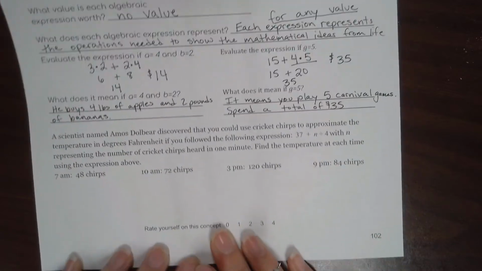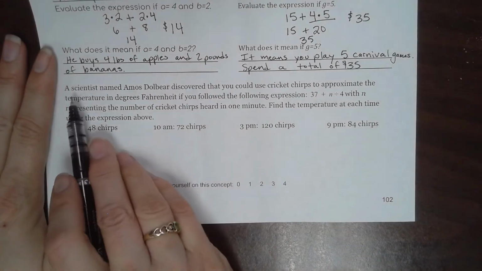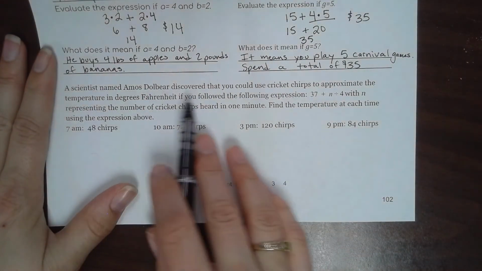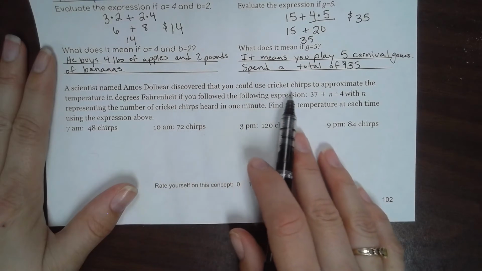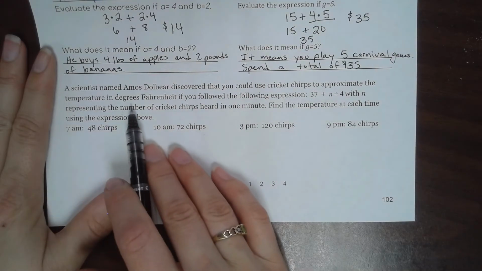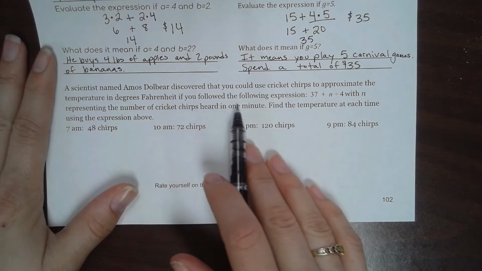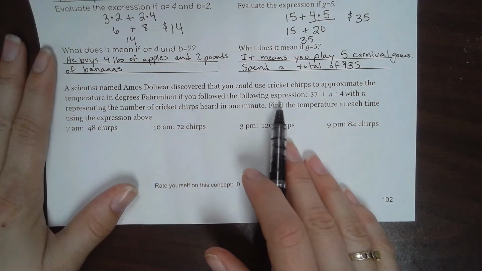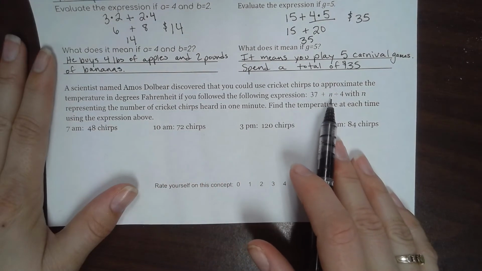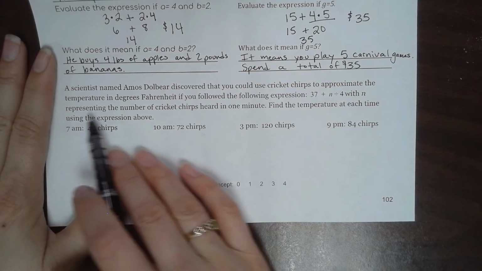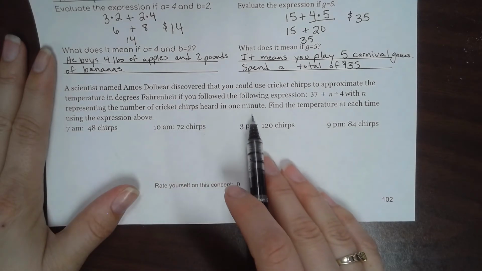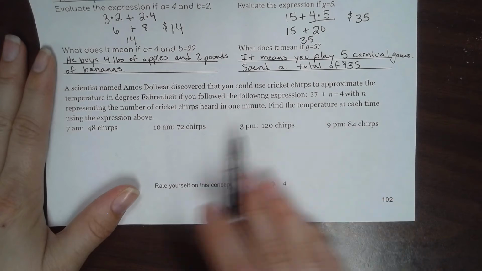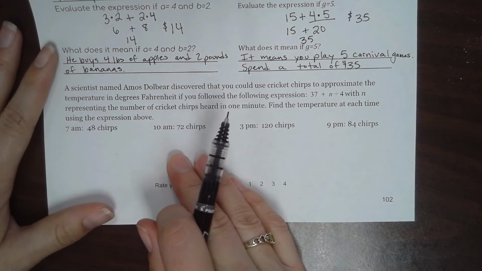All right. Now this one's kind of cool. A scientist named Amos Dolbear discovered that you could use cricket chirps to approximate the temperature in degrees Fahrenheit if you followed the following expression. 37 plus n divided by 4, with n representing the number of cricket chirps heard in 1 minute. So find the temperature each time using the expression above.